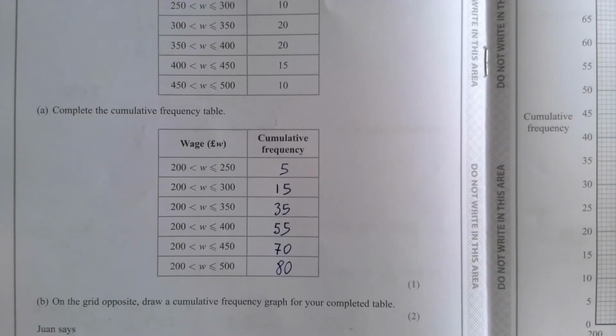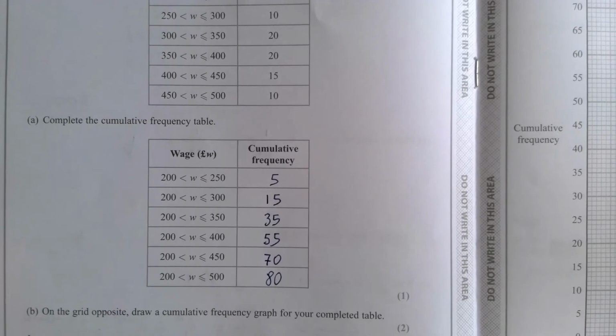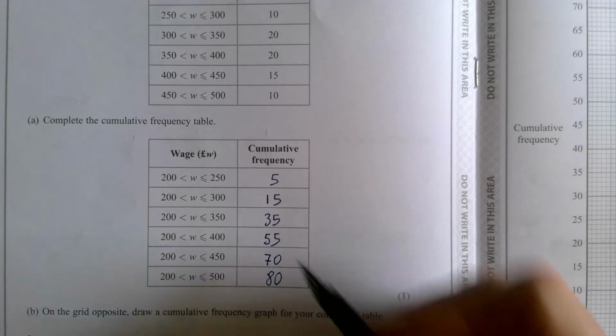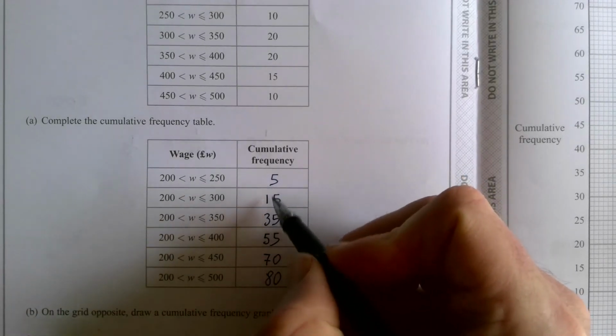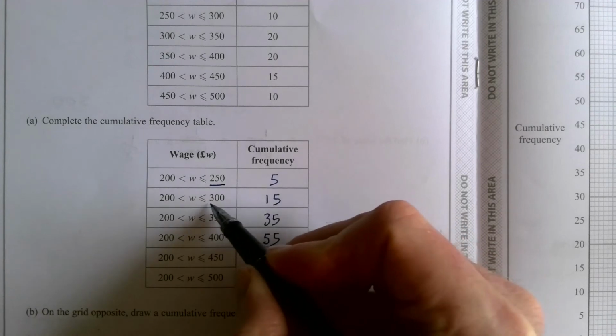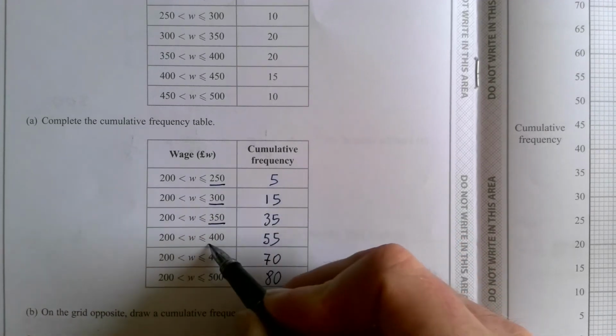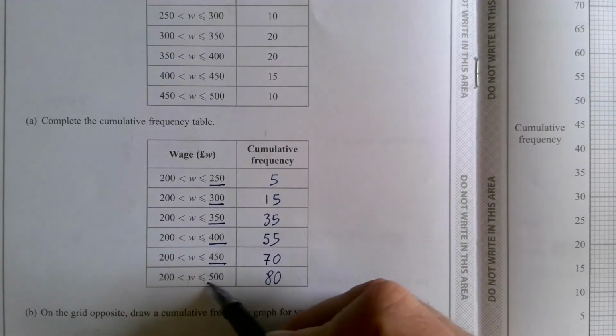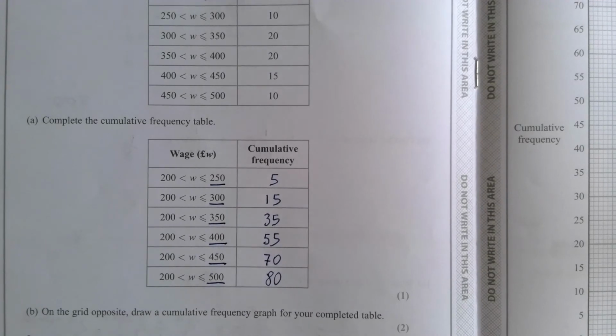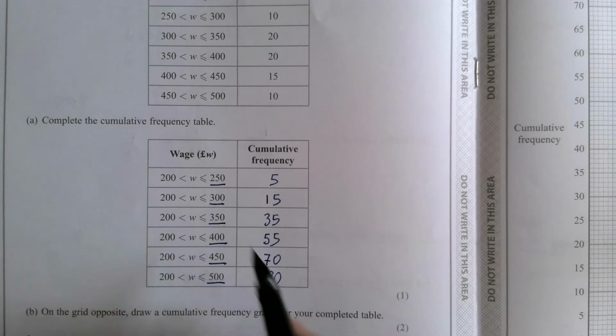Next up it says on the grid opposite we need to draw a cumulative frequency graph for our completed table, and when we do that we're going to need to plot these values against the top end of our wages. So to show that there's 15 people here that have got 300 or less, and so on. So let's have a go at doing that.